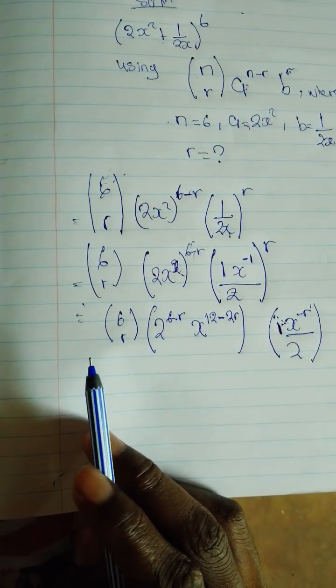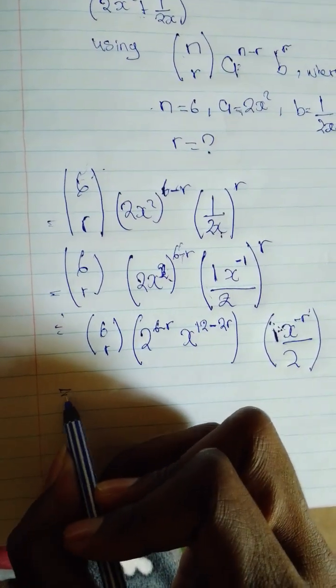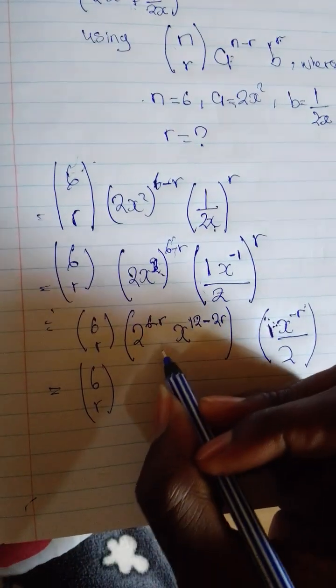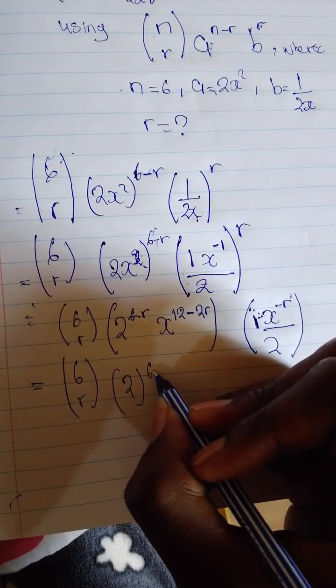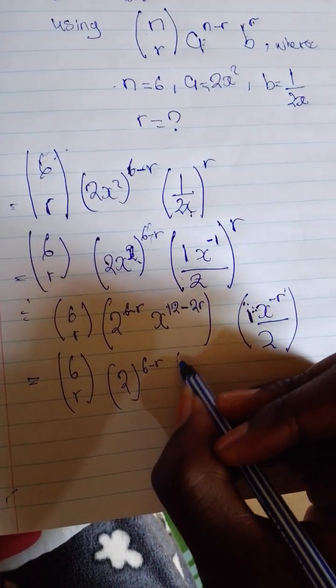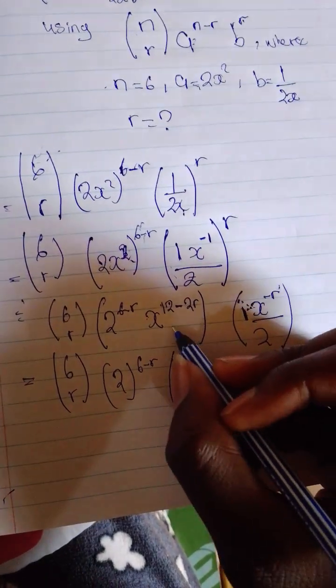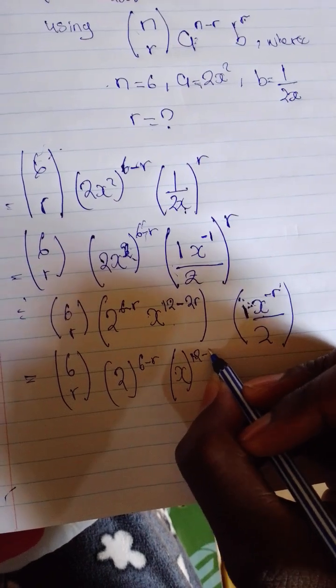So now we are going to separate the numbers. So this is 6Cr, and then we'll separate this one. This will be 2 power 6 minus r, then this will be x power 12 minus 2r.